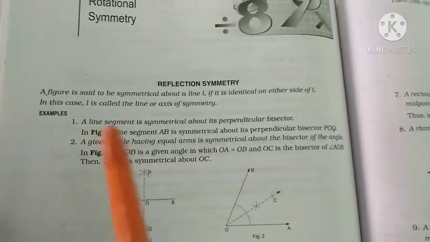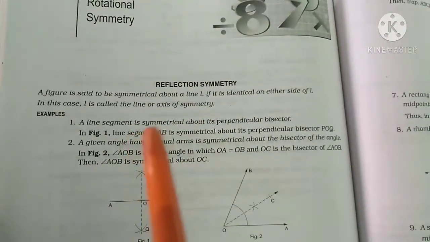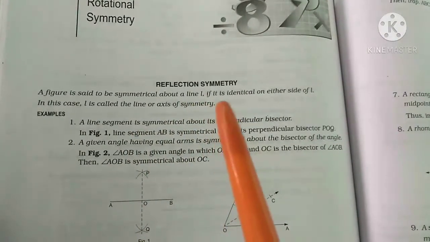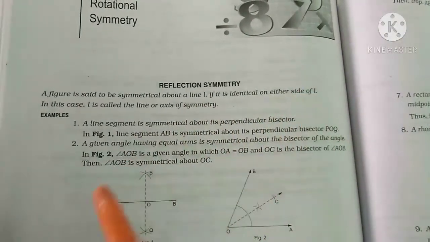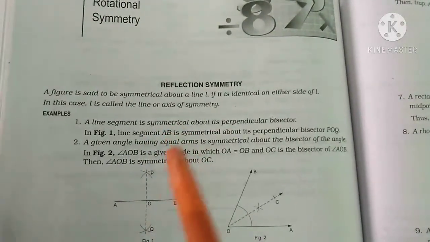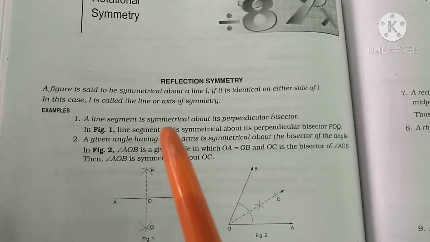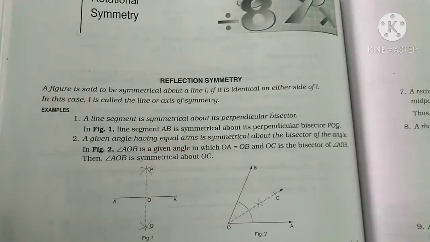Okay, so a figure is said to be symmetrical about a line L, the line can be of any name, if it is identical on either side of L. In this case, L is called the line or axis of symmetry, right? I'll explain this definition with an example.